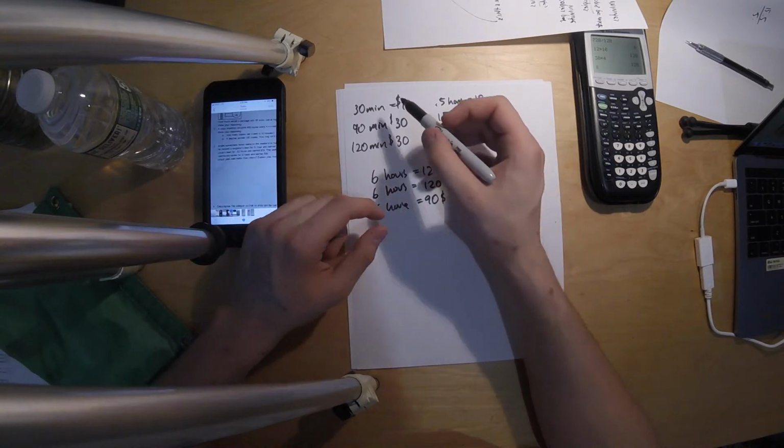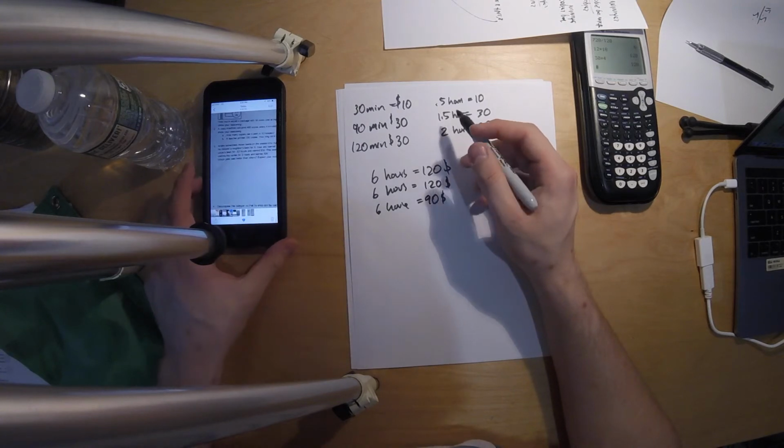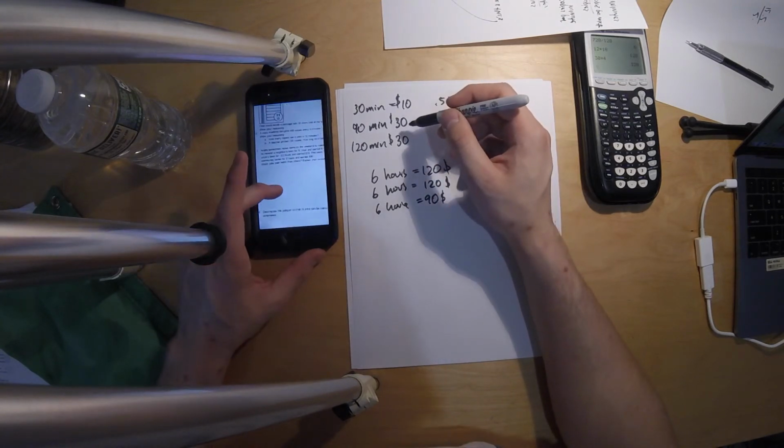So it looks like the first and the second one will give us the same amount of money.